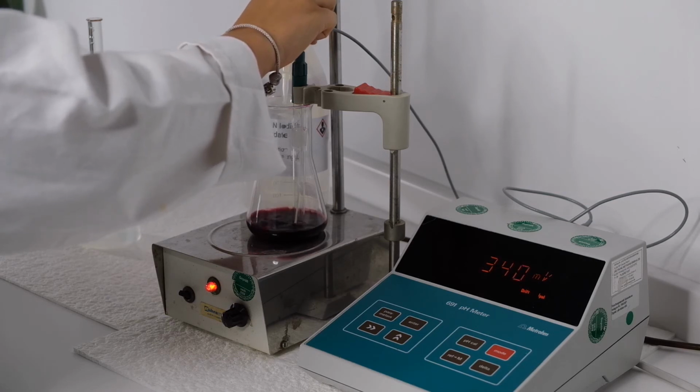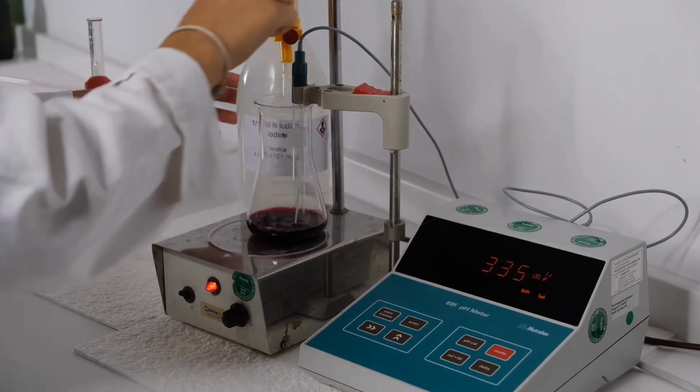The displayed value now decreases. When the value decreases rapidly, the endpoint is reached.